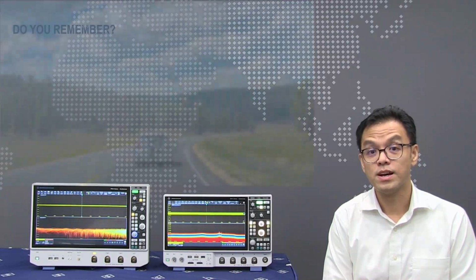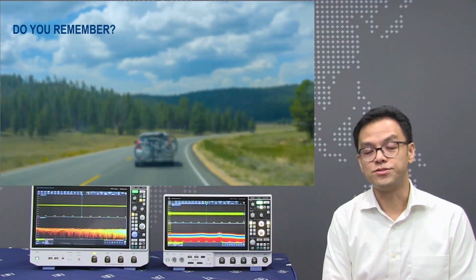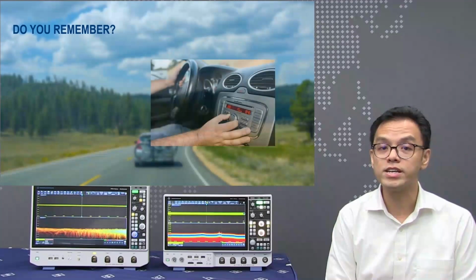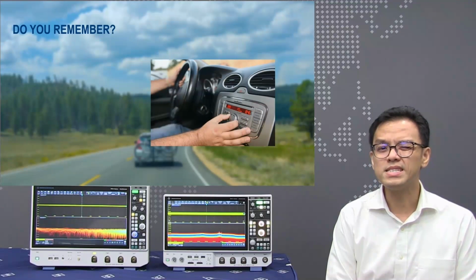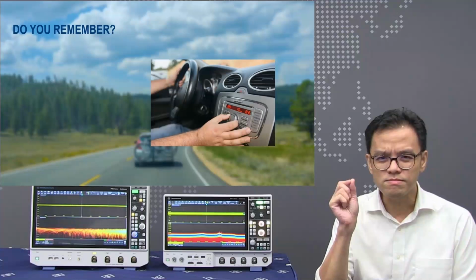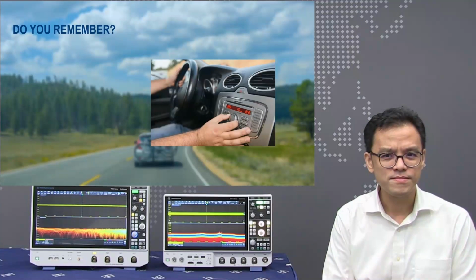The journey of integrating oscilloscope into EMI measurements has been remarkable. Before we dive deeper into our topic, let's take a moment to explore EMC and why oscilloscope plays a vital role. Do you recall the days when driving and listening to your favorite radio station could be interrupted by a strange doo-doo noise?